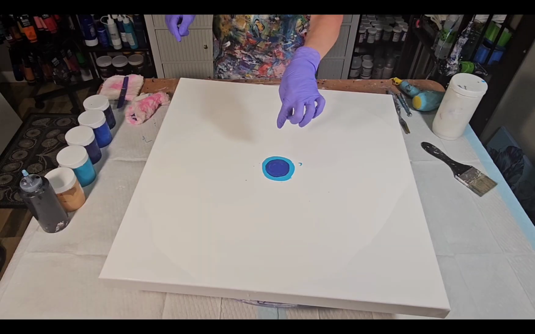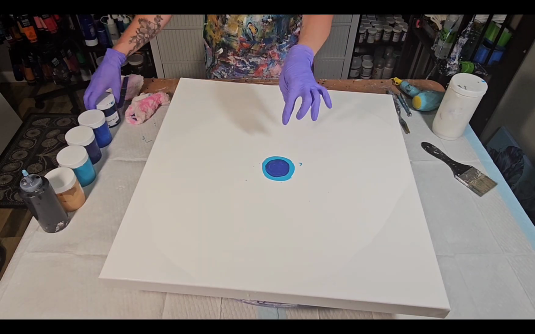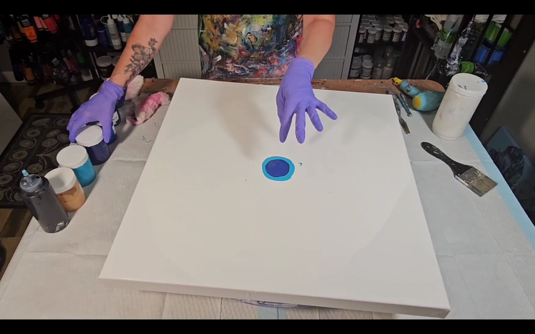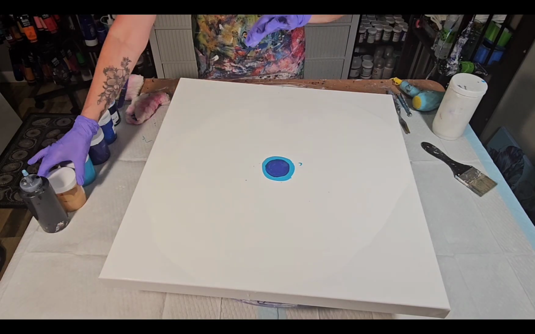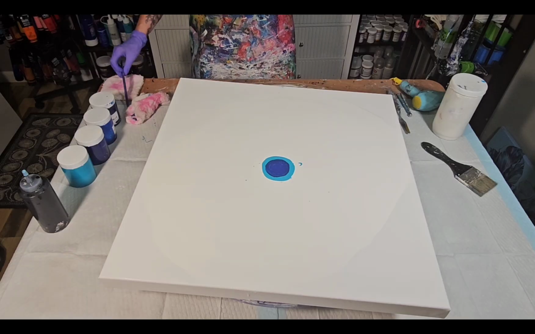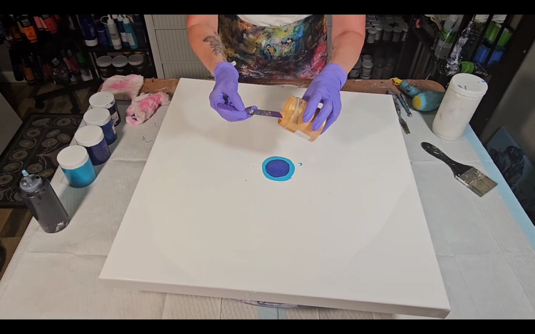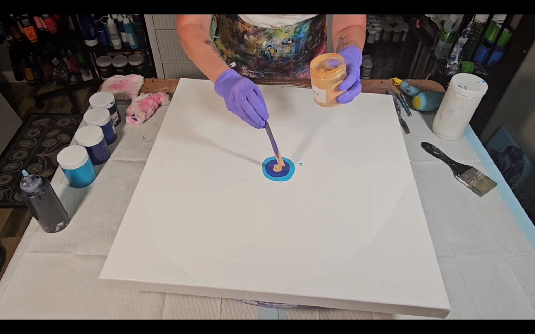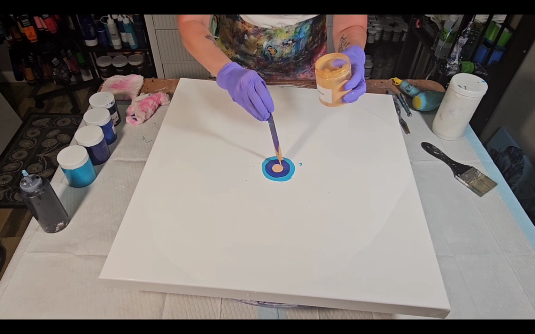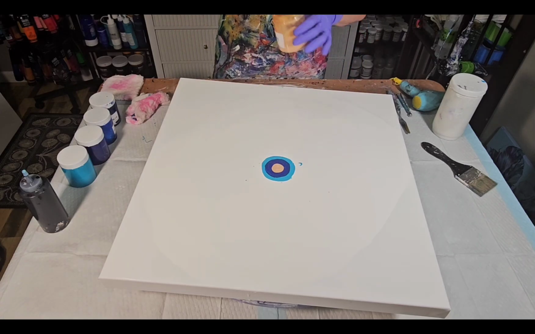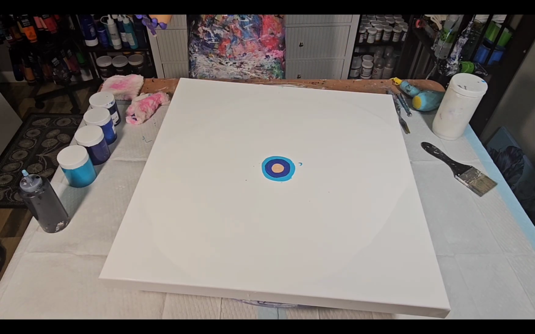Okay, so that is Prussian blue, phthalo blue green shade, Winsor blue, teal on the outside, and then I'm going to put a little TLP Harvest Gold because I want some sparkle. A little bit of sparkle in the middle. And then on top of that, I will put my cell maker, which is my top layer.